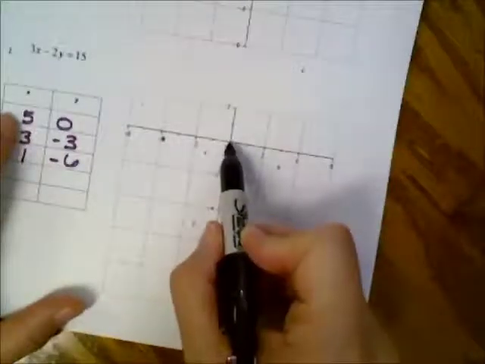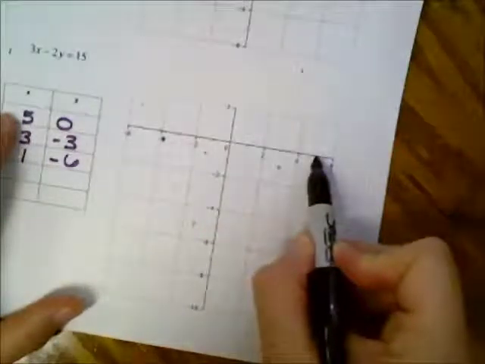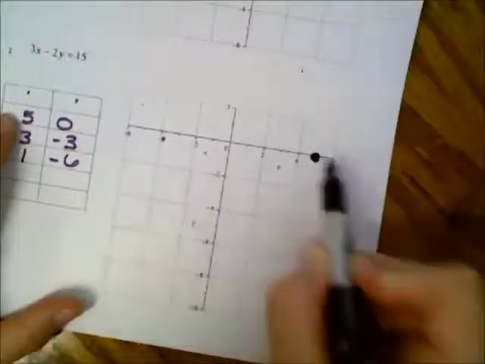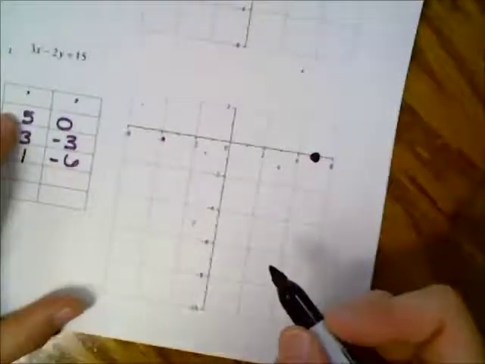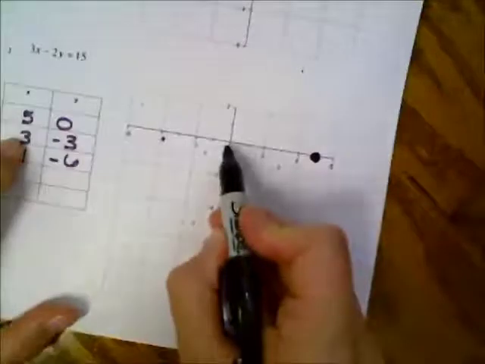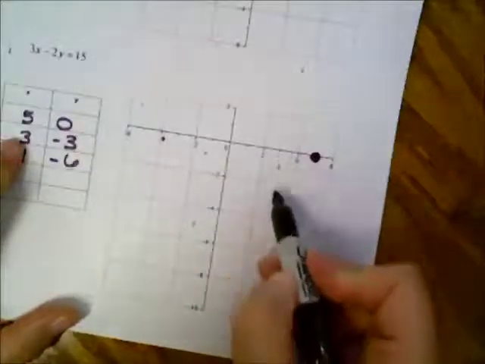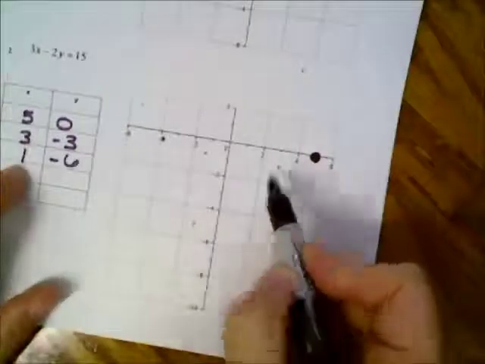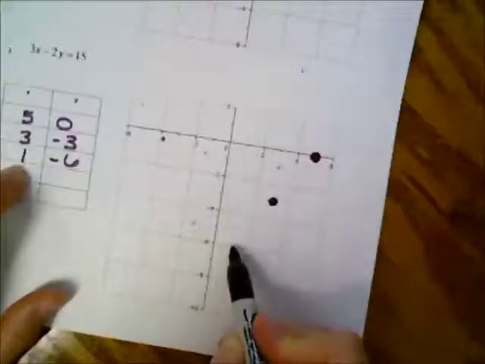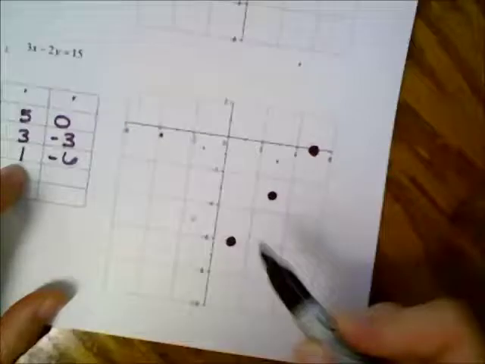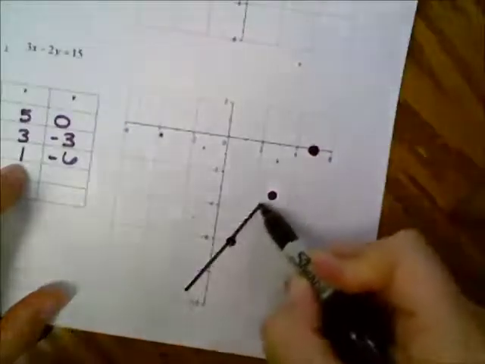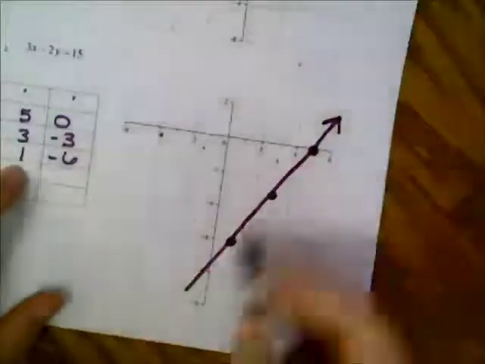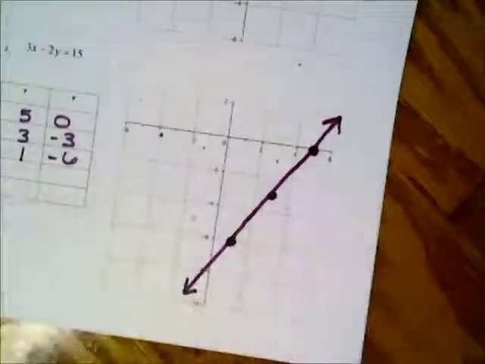We start at the origin, move right 5 units, and then move neither up or down, and we have our x-intercept at 5, 0. Starting over, we move 3 to the right, and then 3 downward. And finally we move 1 to the right and 6 downward. And we have an increasing line, a line whose slope would be positive.